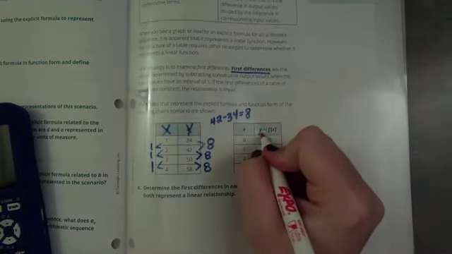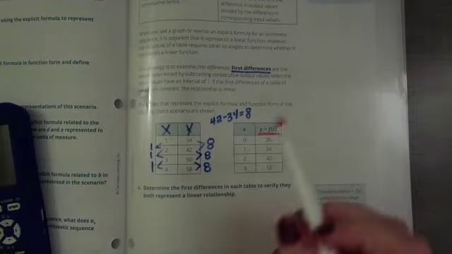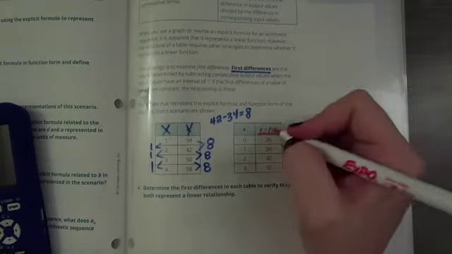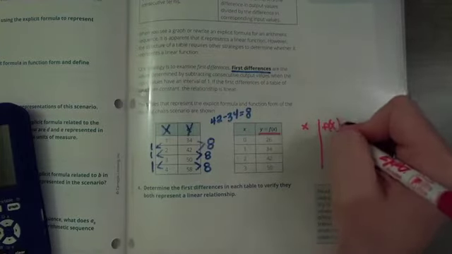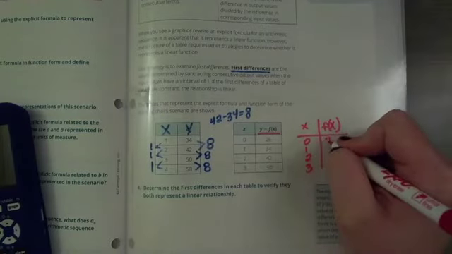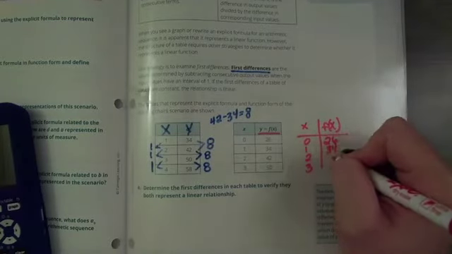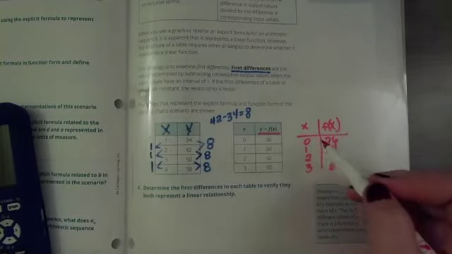Don't forget this, y is the same thing as f of x. So if you do see something that says f of x, it's the same thing as y. So I could just write it as x, f of x. So that it'd be 0, 1, 2, 3, 26, 34, 42, 50. So you could write that in your notebook.